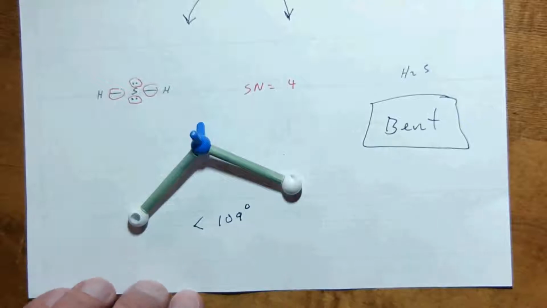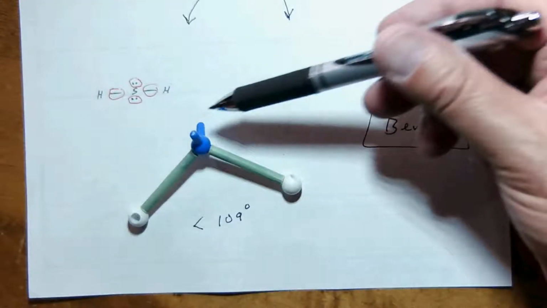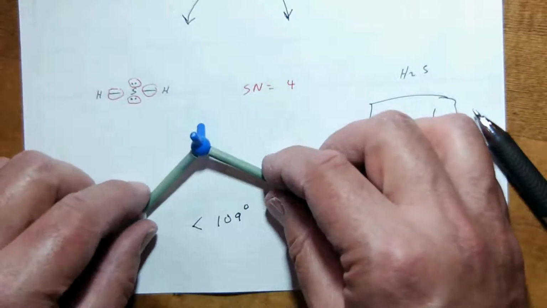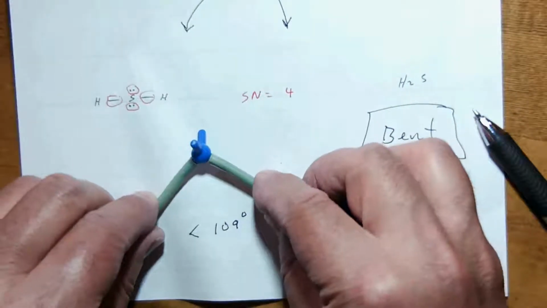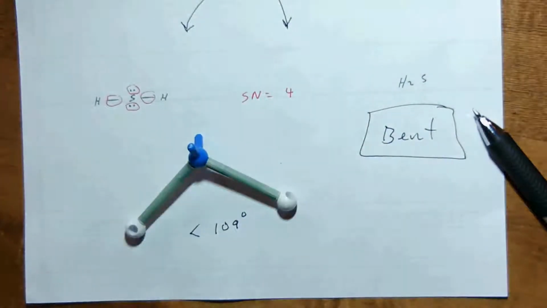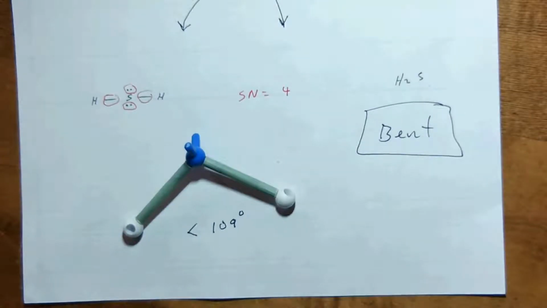Why is it less than 109? These lone pairs push the bonding pairs closer, so they make the molecule constrict a little bit. Sometimes it's only a few degrees. I'll be honest, in the area of molecular recognition, drug design, a few degrees can be huge. It can make the difference between an effective drug or a useless drug.